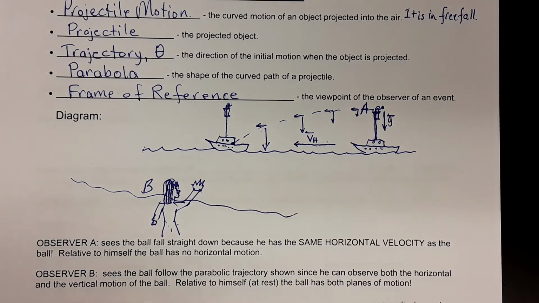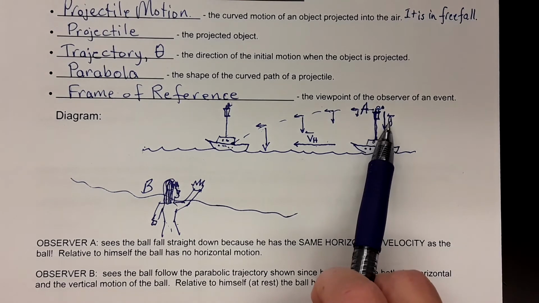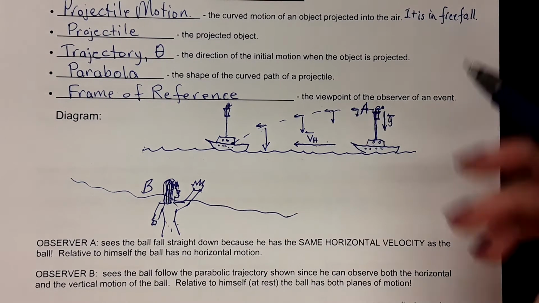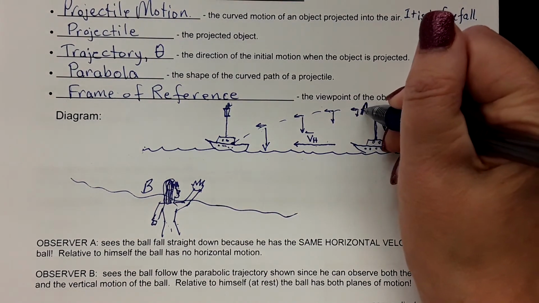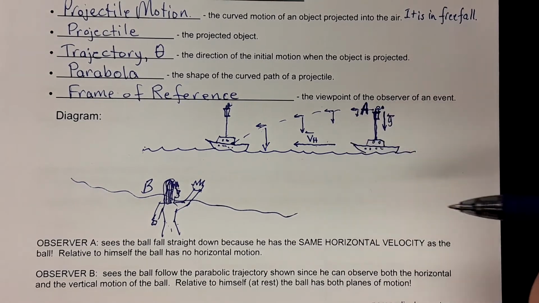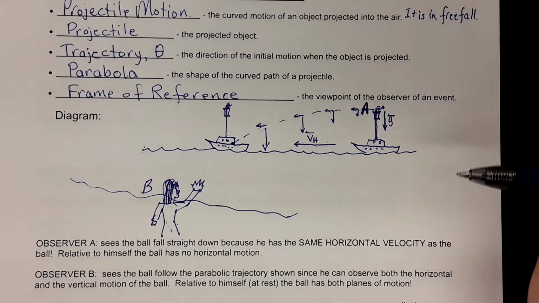Now, here's what frame of reference has to do with it. Person B on the shore sees the curved path the ball follows because he can see both the horizontal motion and the vertical motion added together. But what if we talk about person A's point of view right here? Remember, person A has the same horizontal motion as the boat and the ball.